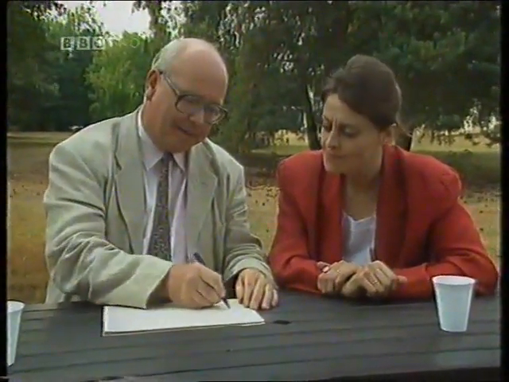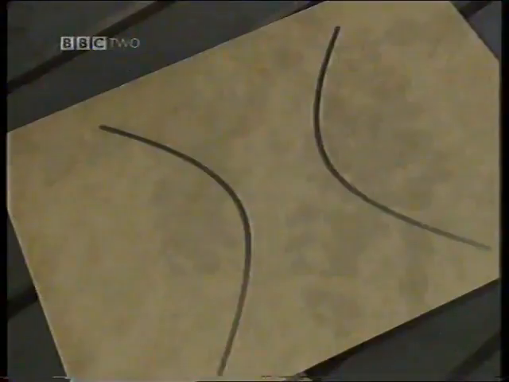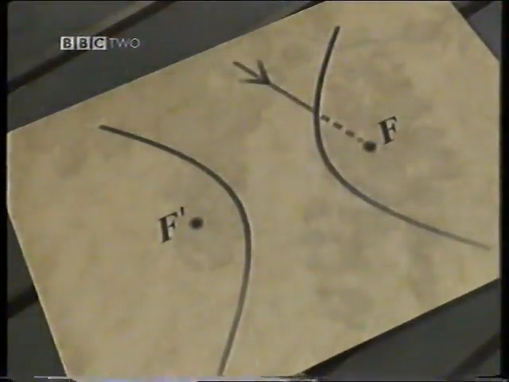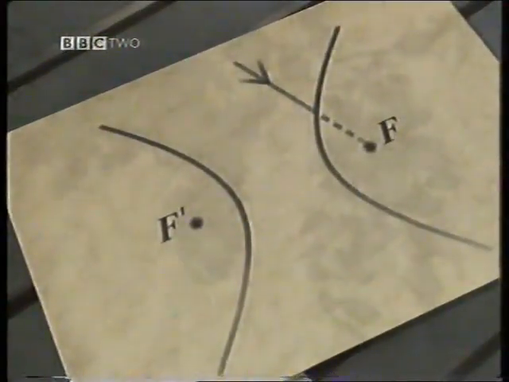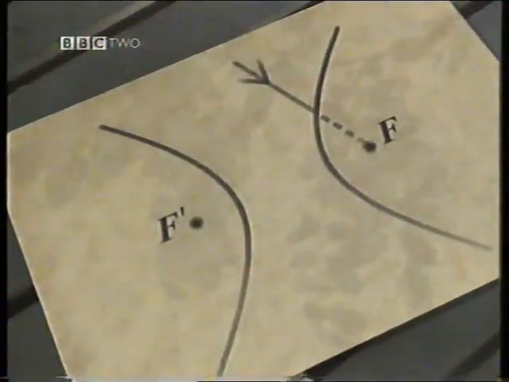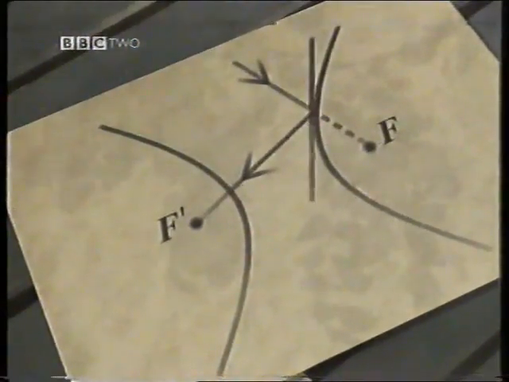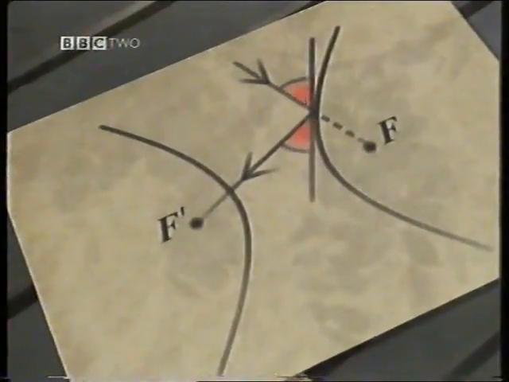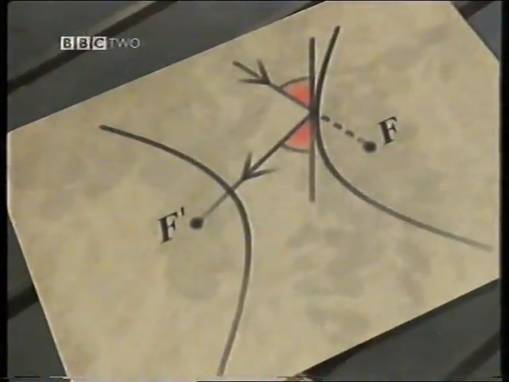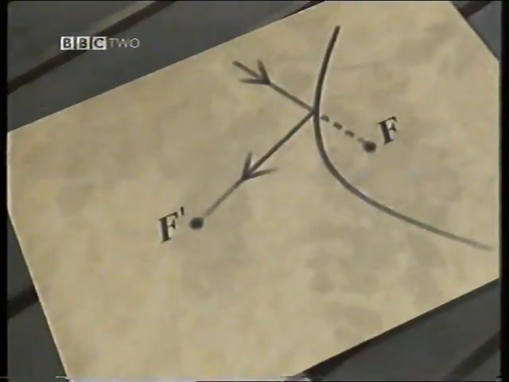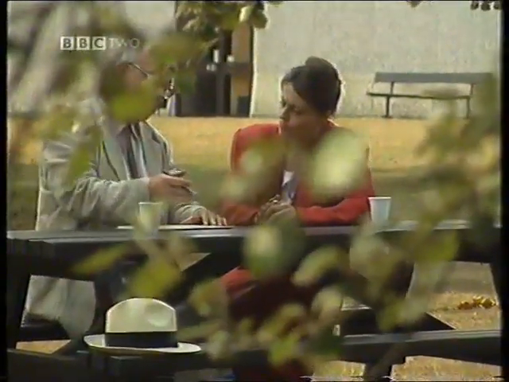Well, if these are the two branches of your hyperbola, and these are its foci, then an incoming ray going towards one focus of the hyperbola is reflected off towards the other focus. That's because, again, these two angles are equal, and the antenna that you've just looked at doesn't actually have a second branch of the hyperbola at all. It collects the reflected rays at the second focus, where all the electronic equipment is situated.